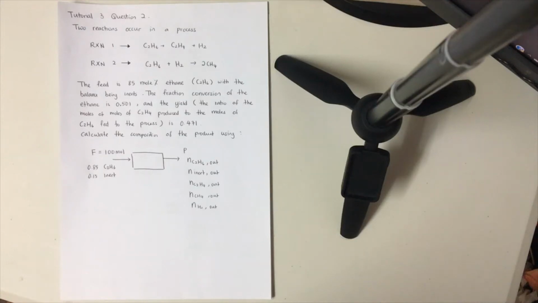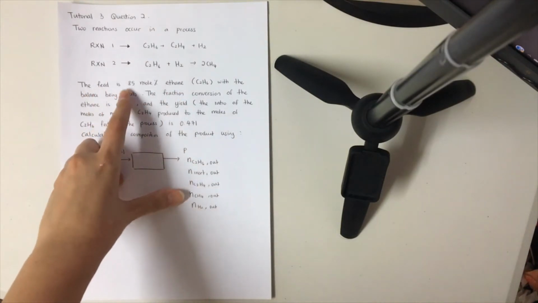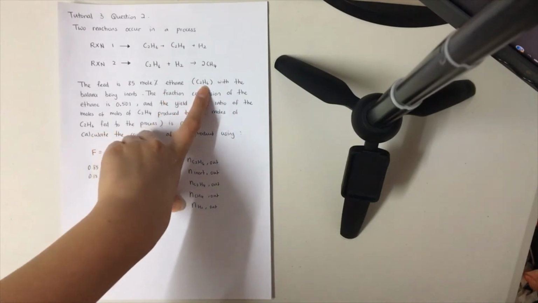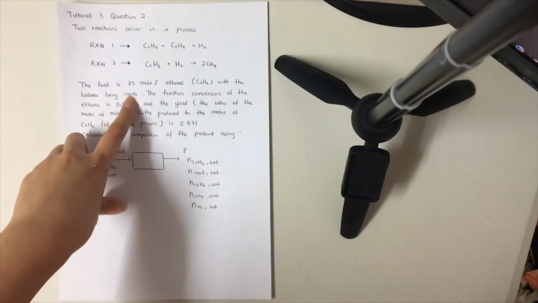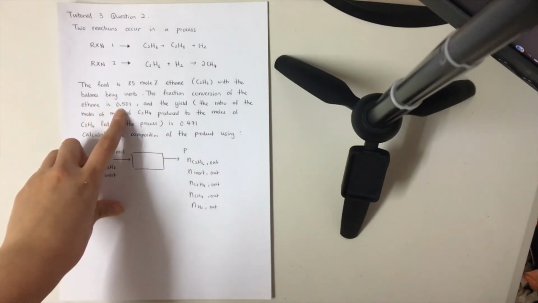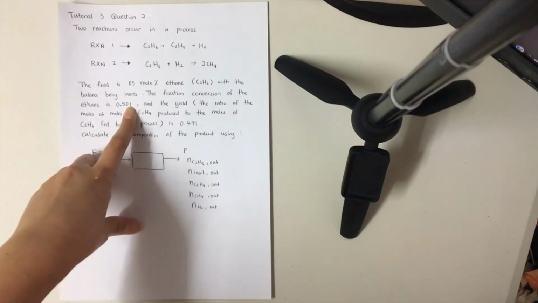Tutorial 3, question 2. Two reactions occur in a process. The feed is 85 mole percent of ethane, C2H6, with the balance being inerts. The fraction conversion of the ethane is 0.501. So this is specification number 1.